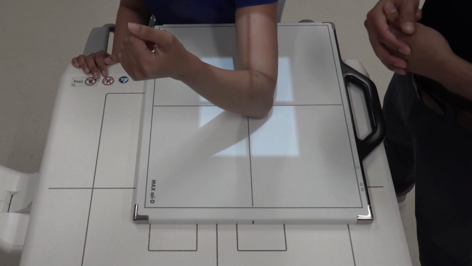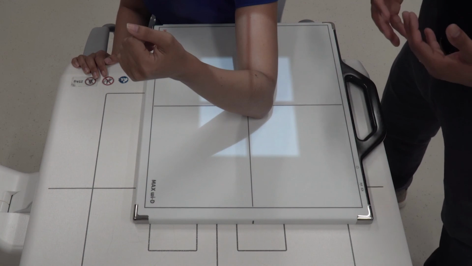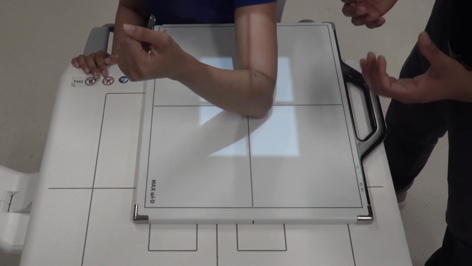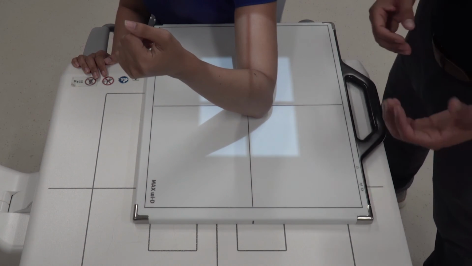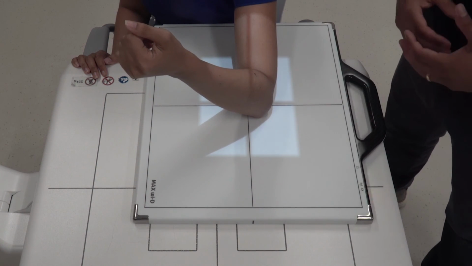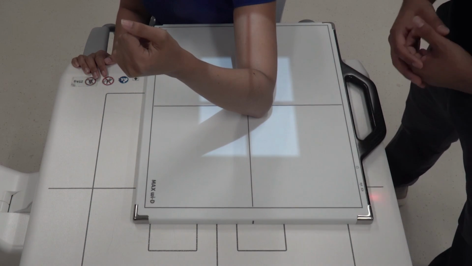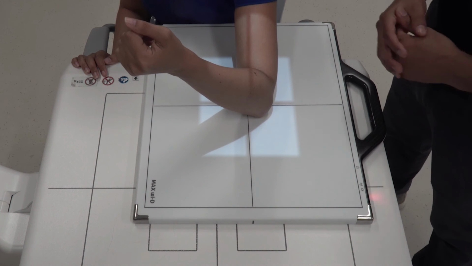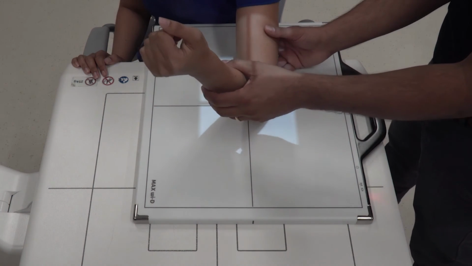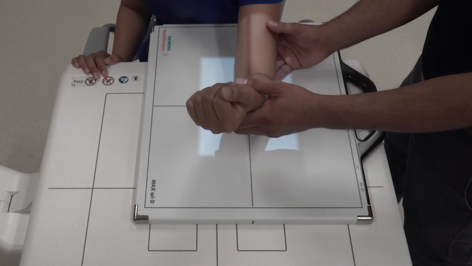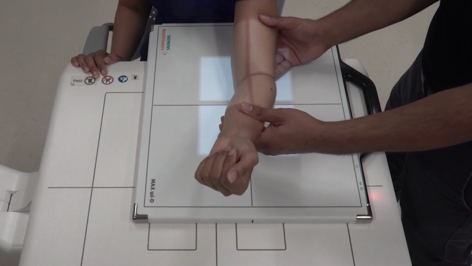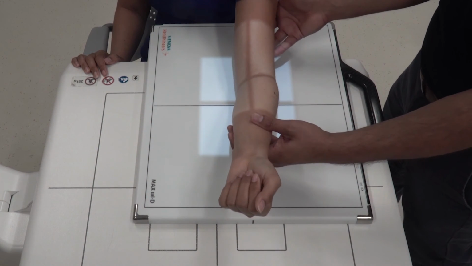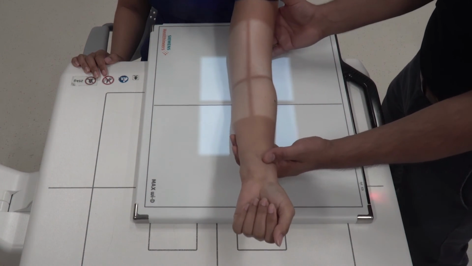Positioning for an AP elbow. When a patient comes in from an elbow injury, a lot of times they're guarded and will only give you so much movement. It's important to get that elbow fully extended, and there's a few ways to do that. One is to just explain to the patient the importance of extending the elbow as much as possible. Second is assisting the patient in getting that elbow extended while fighting the resistance. And the third is just using distraction techniques like asking if there's any pain here or any pain here while extending the elbow.